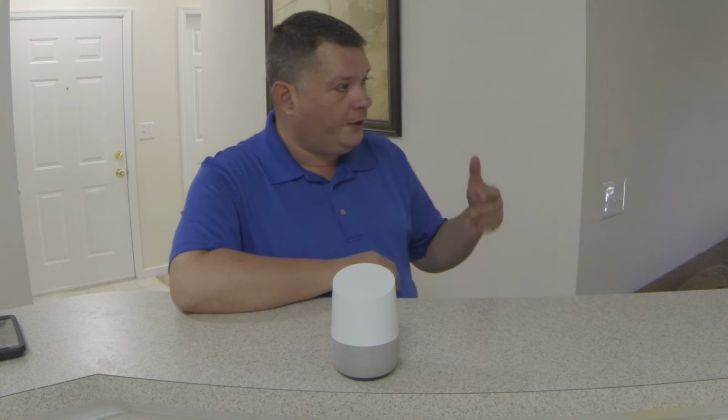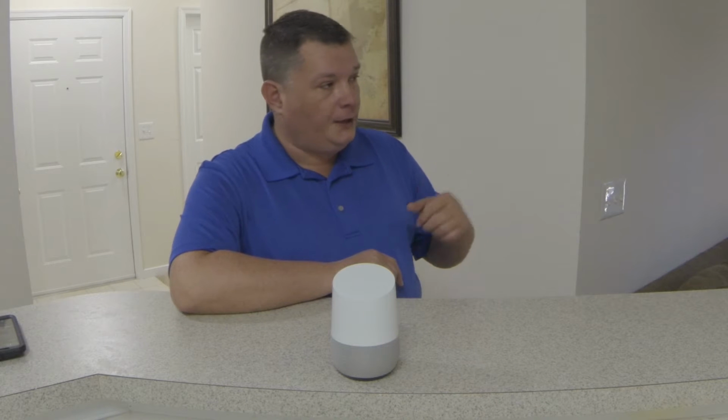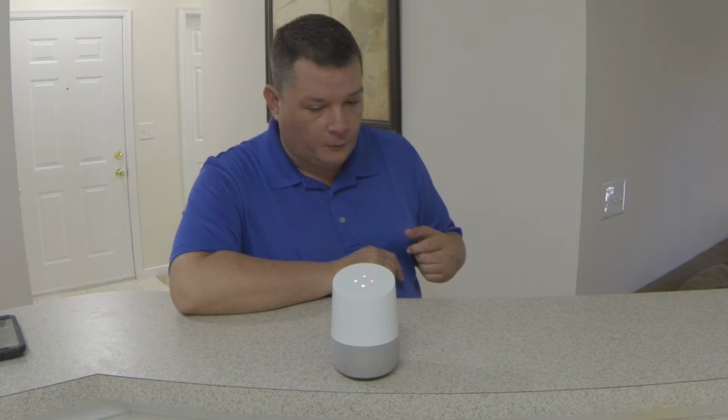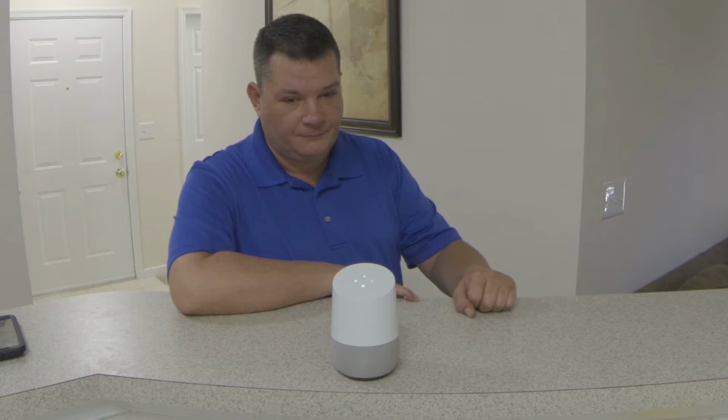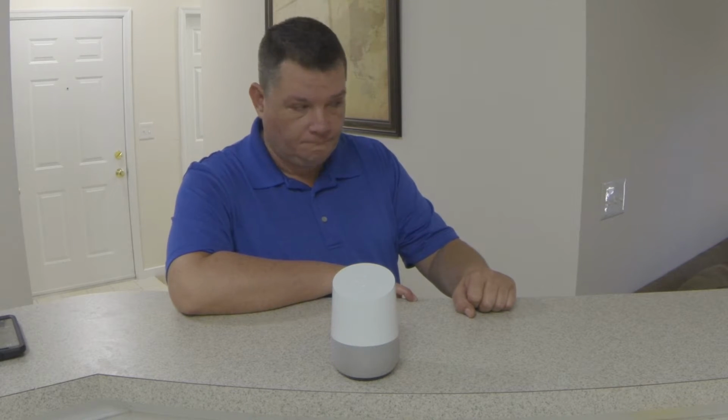This next category is called calendar, and the next thing I'm going to do is say, okay Google, when's my first event tomorrow? Your next calendar entry is tomorrow at 10 a.m. The title is Clean My Room. Yep, that's true.